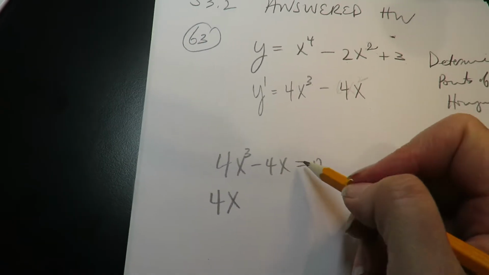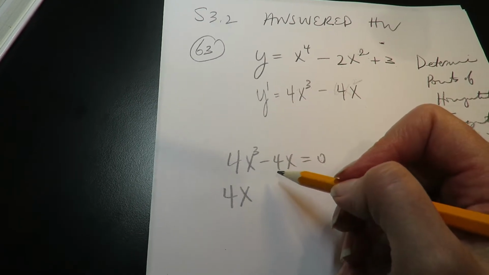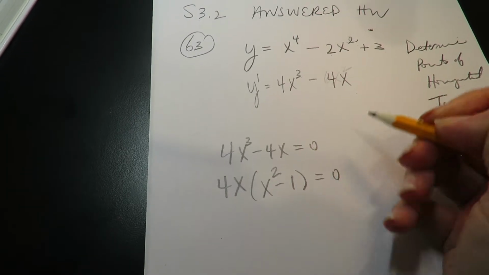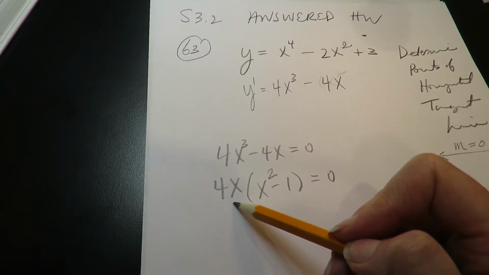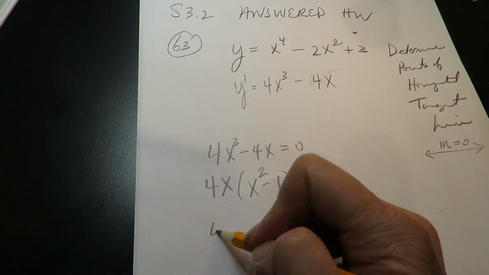So I'm going to go ahead and do that. And then once you do that, you want to factor this as much as you can. Alright, so I first took out a common factor. Now I'm going to go ahead and take out, this is the difference of perfect squares. So I'm going to go ahead and factor that.